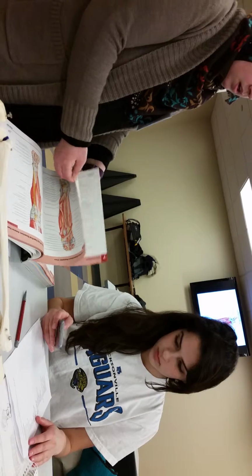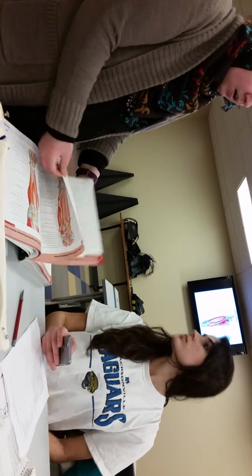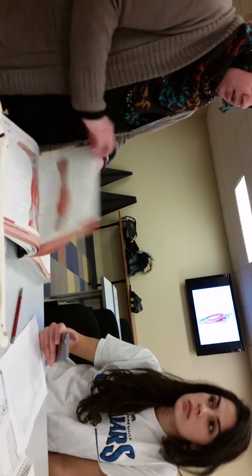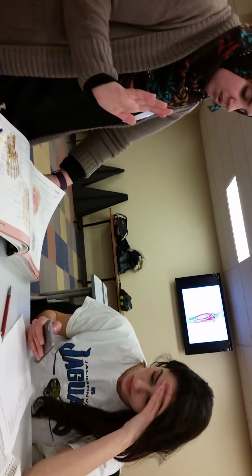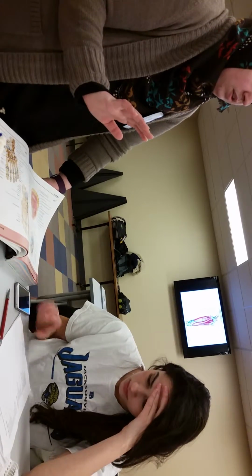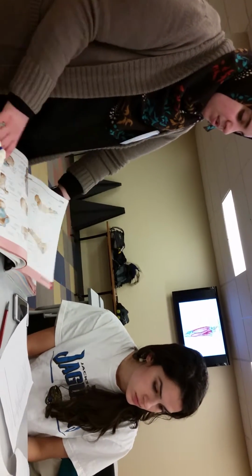So it depends which joints are moving. Oh, I get it. It's not all the same joints. Yes. Just using the word here, I think I know what you're talking about. So you have your plantar flexion, and you have your dorsal flexion. Then you have your inversion and eversion. But it's different bones, so it's not exactly the same. Yeah, I get it.